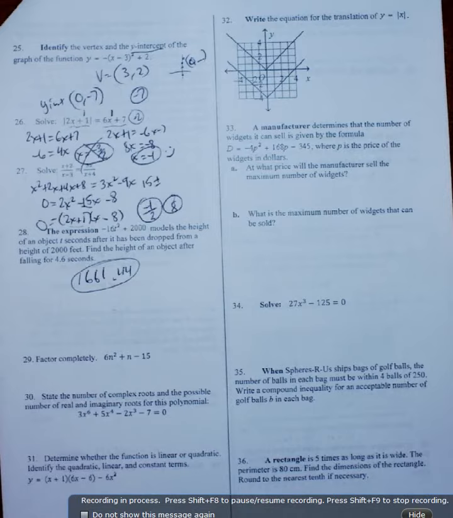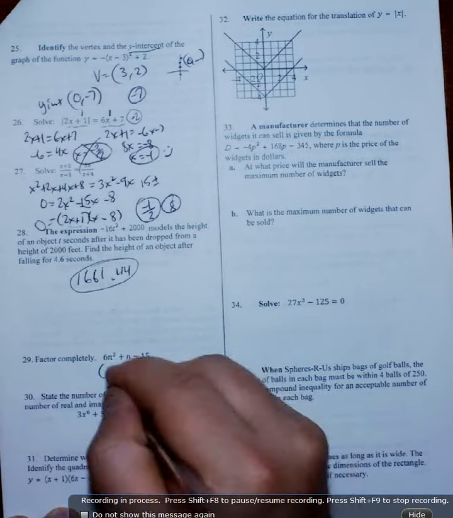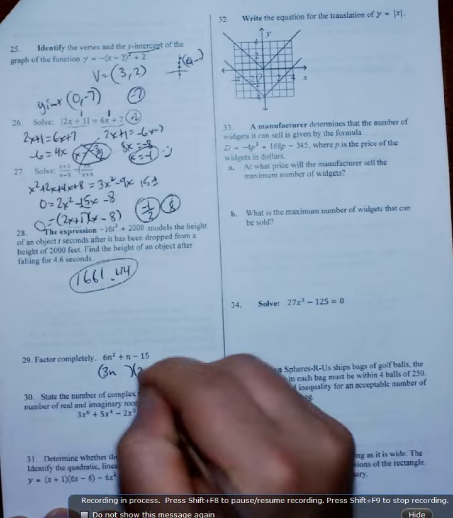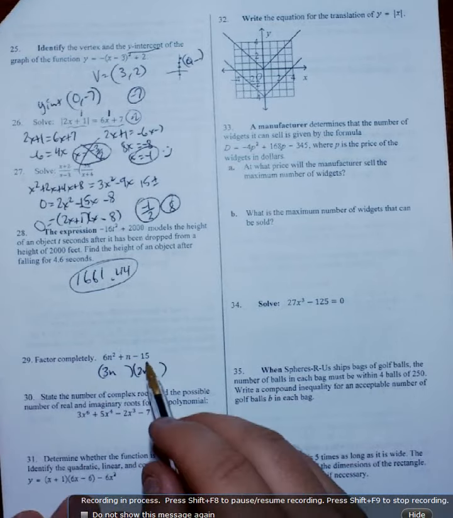We're going to factor this completely. So see if I can do a better job of factoring here. This is going to be, let's try 3n times 2n, because that gives me 6n squared. And then something that multiplies together to give me 15 is 5 times 3.